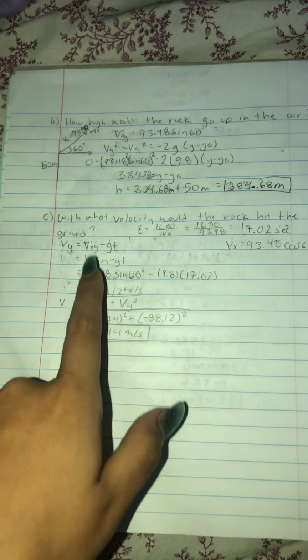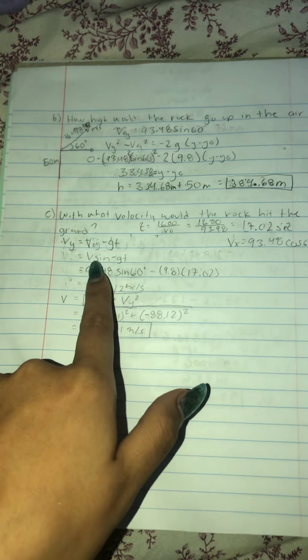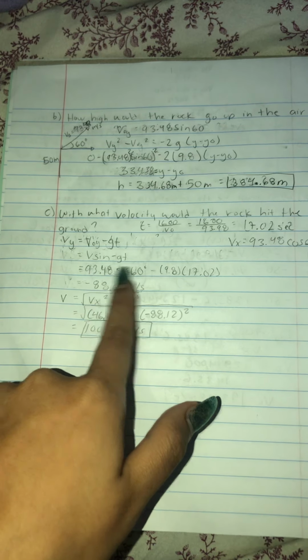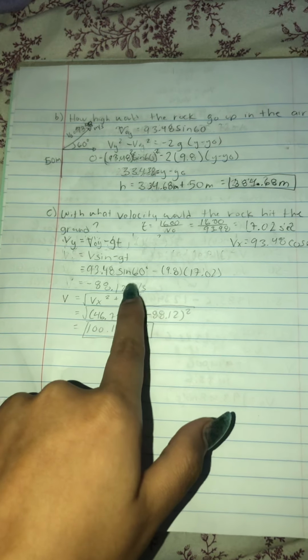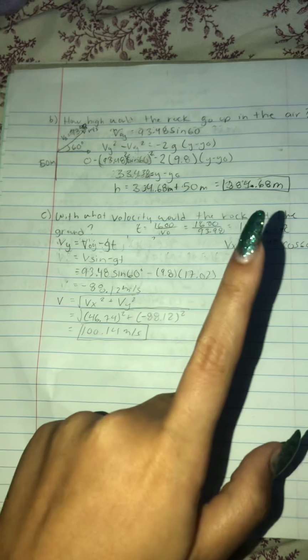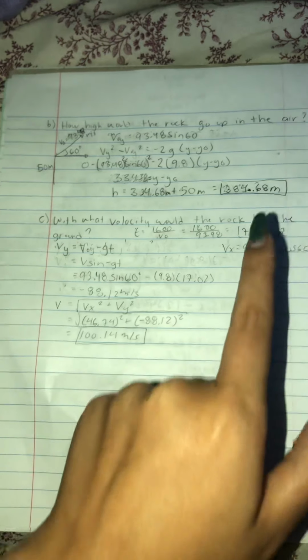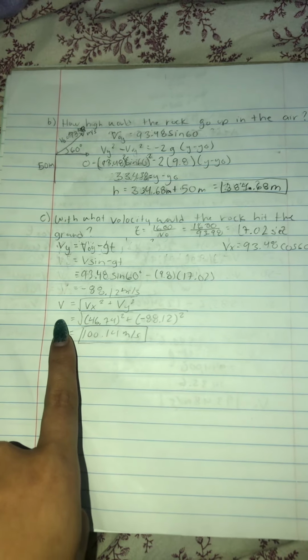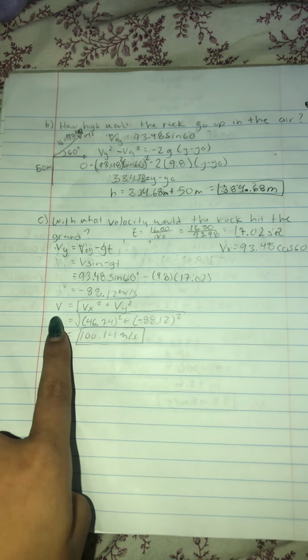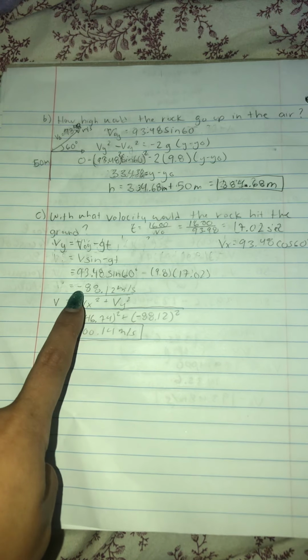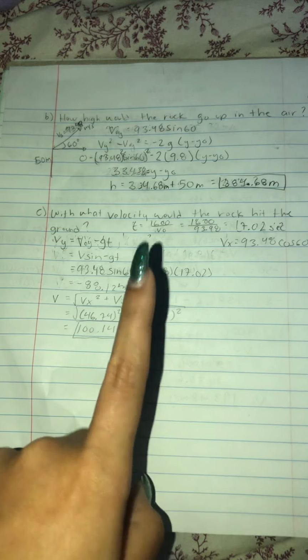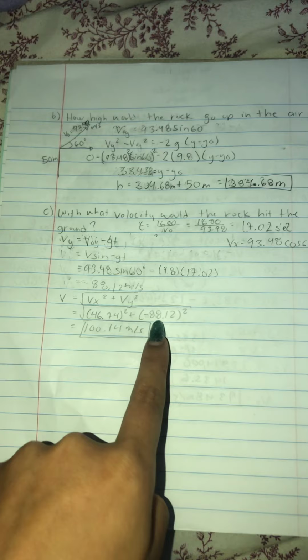And for Voy, that's V sine, so the same thing, 93.48 sine 60 degrees minus the gravity times the time that we already found. So to find the overall velocity, we'll be using this formula. Now we found it's negative 88.12 meters per second for the y component, so we plug that in.